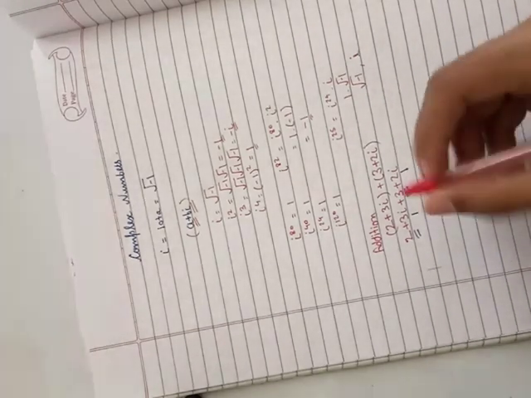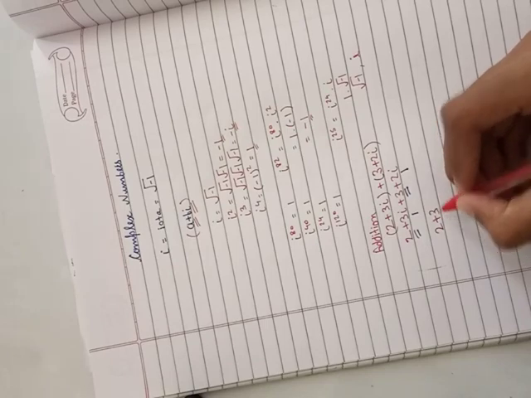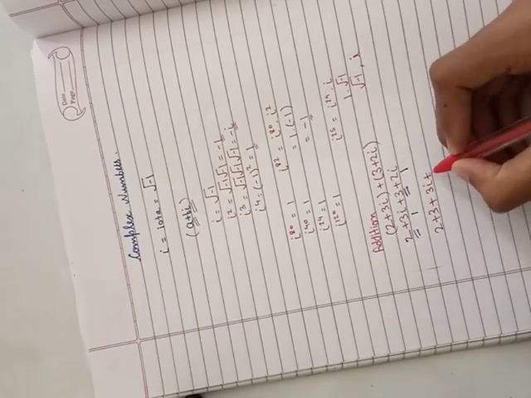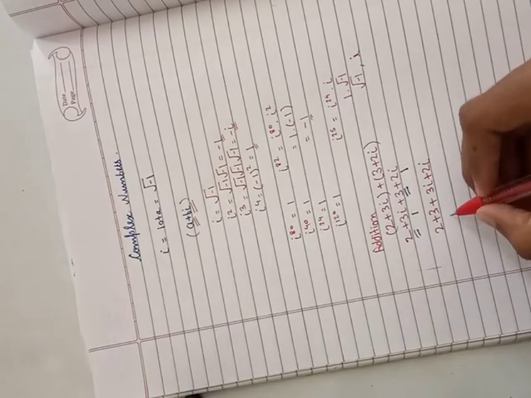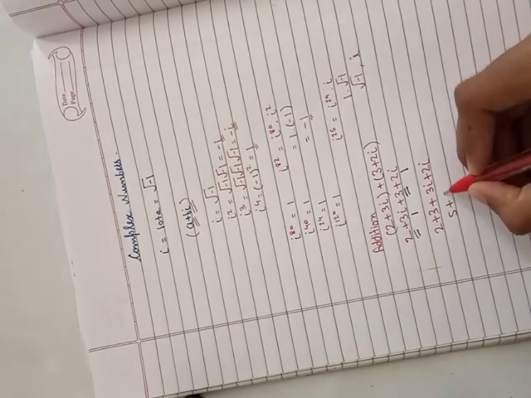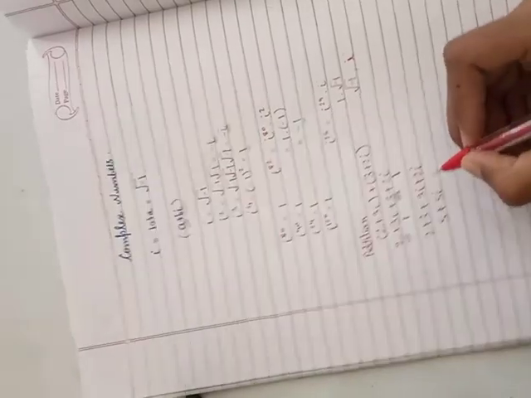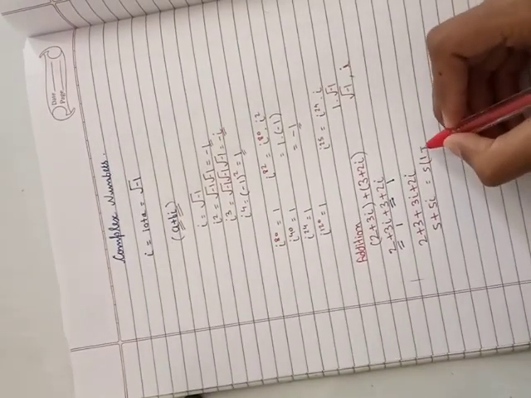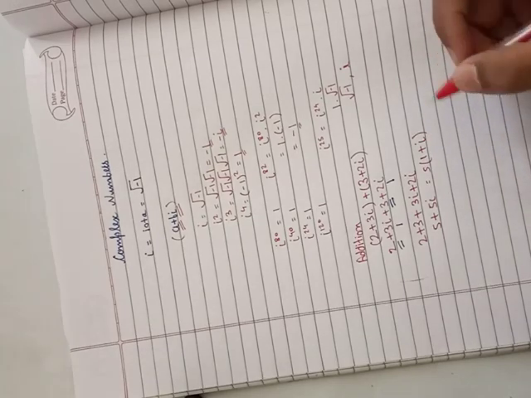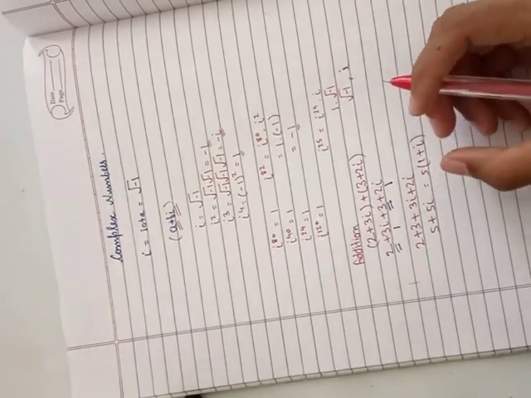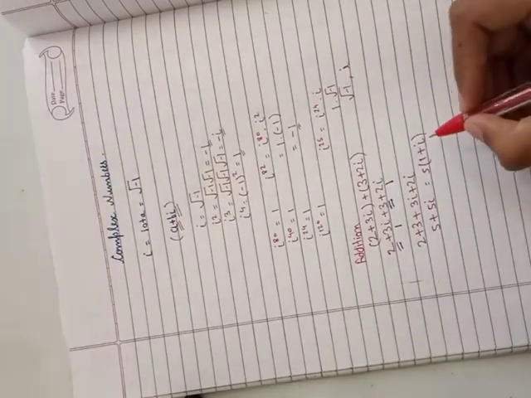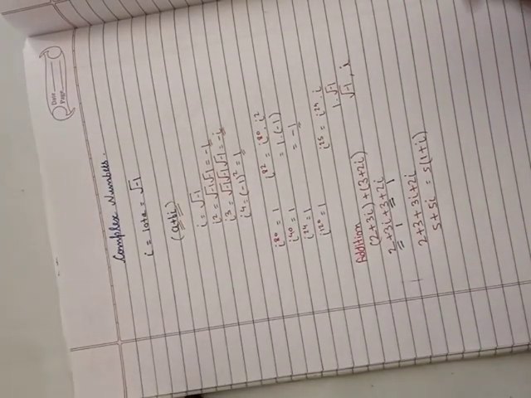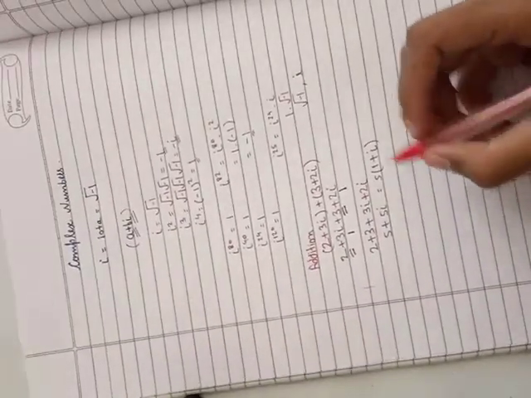You can further do it like addition of real values plus addition of imaginary values. So 3 plus 2 will be 5, plus 5 iota. So you can further do it by taking 5 common: 5 times (1 plus iota). Remember one thing, we cannot add an imaginary number to a real number because they both are different. Let's take one more example.